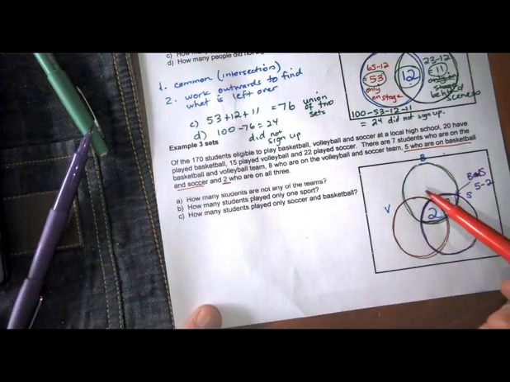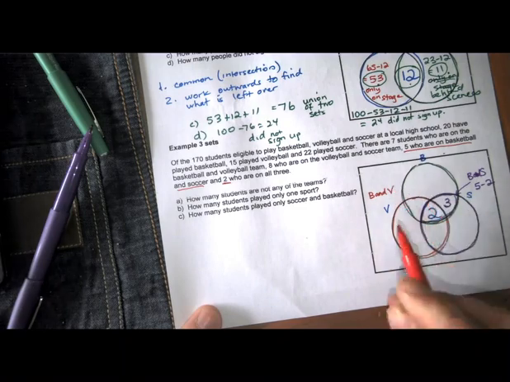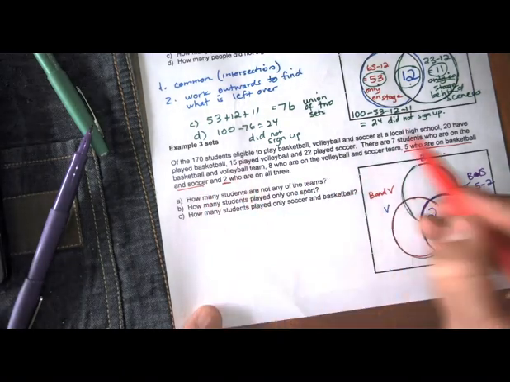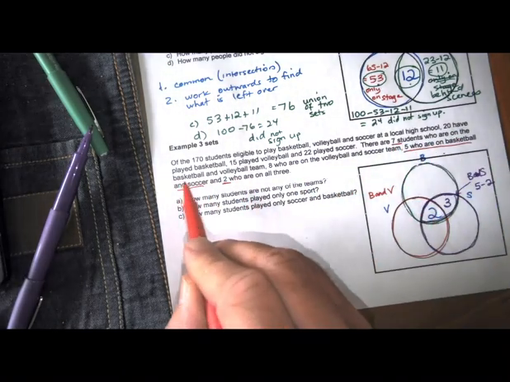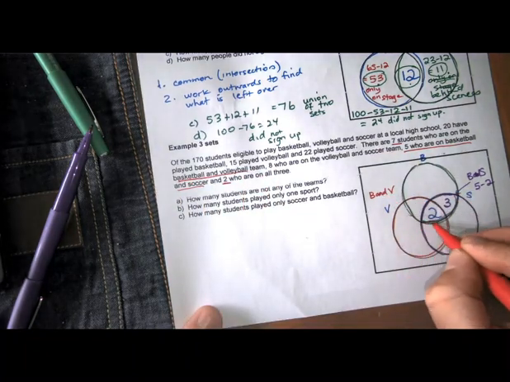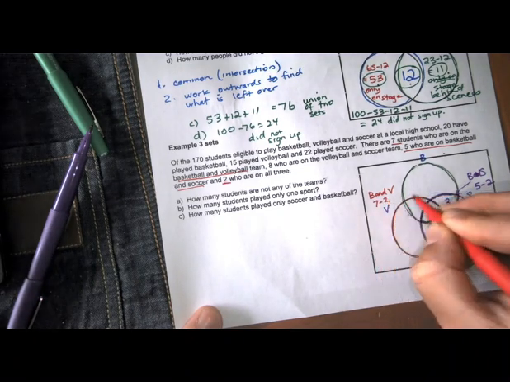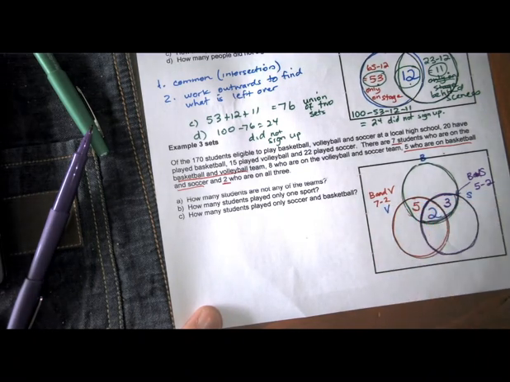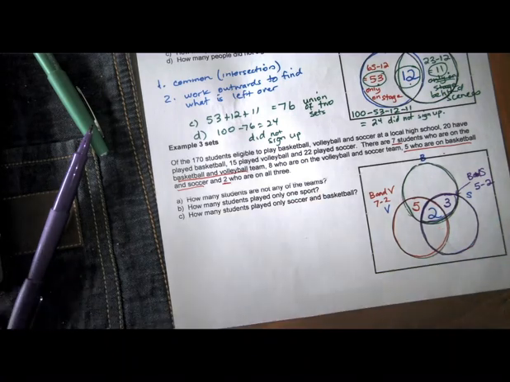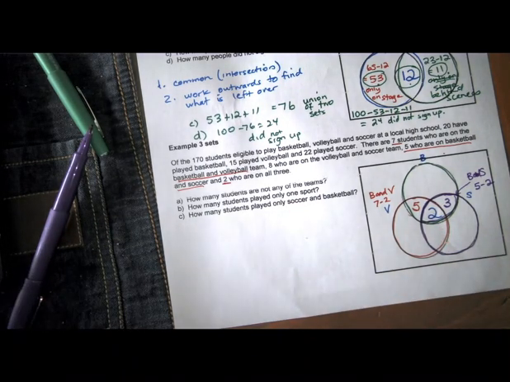So I want to know basketball and volleyball. If I look at it, there's 7 students that are on basketball and volleyball. Well, there's got to be 7 in this bubble. So 7 minus 2, that means there has to be 5 there to make a total of 7 from the question. All right, I'm going to push pause, and I want you to tell me what has to go in that wedge.